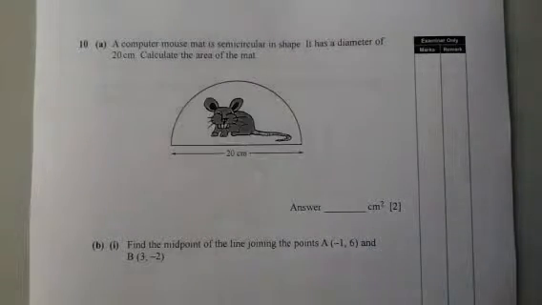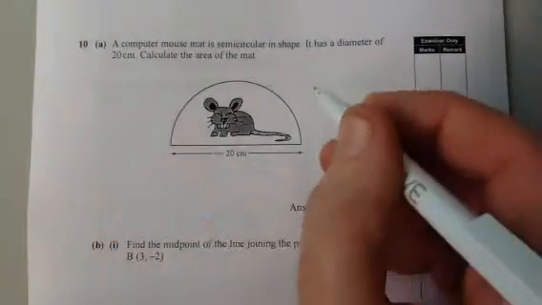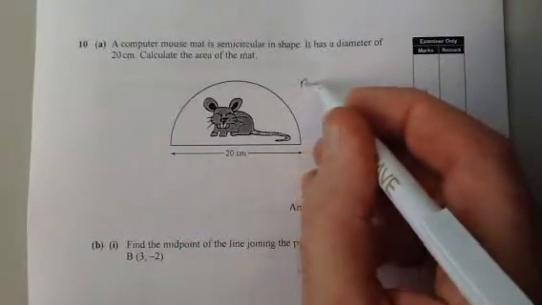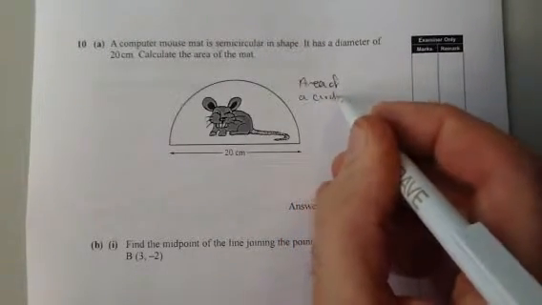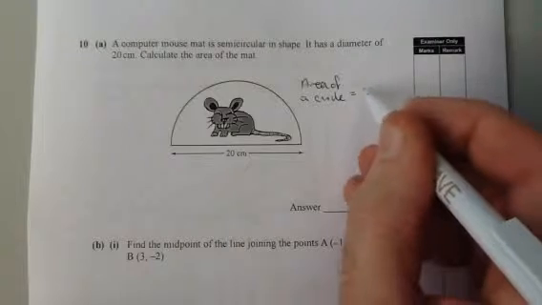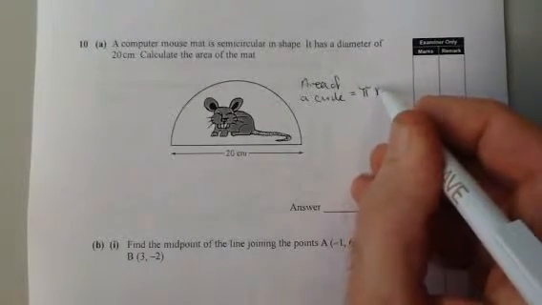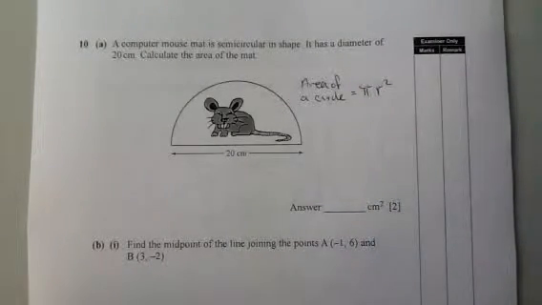Okay, so a computer mouse mat is semicircular in shape. It has a diameter of 20 centimeters. Calculate the area of the mat. Okay, so we know that the area of a circle is pi multiplied by the radius squared.